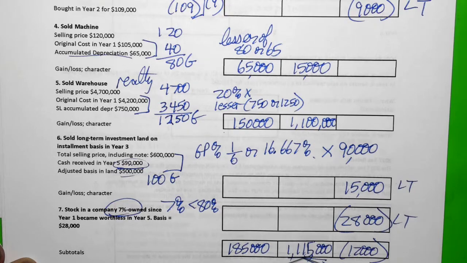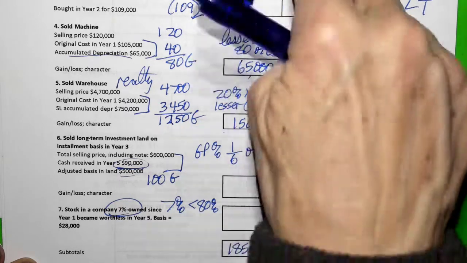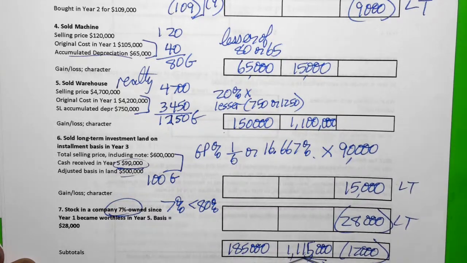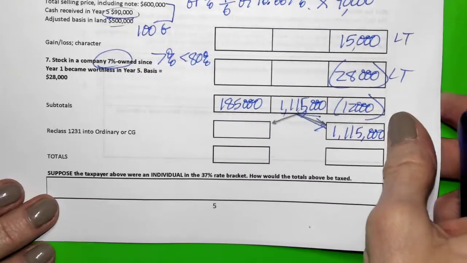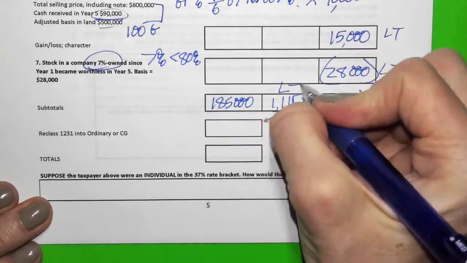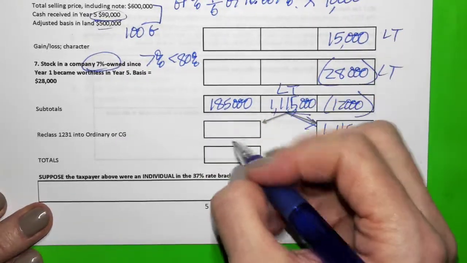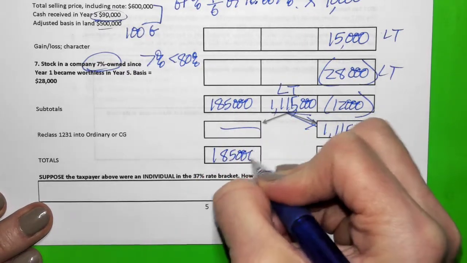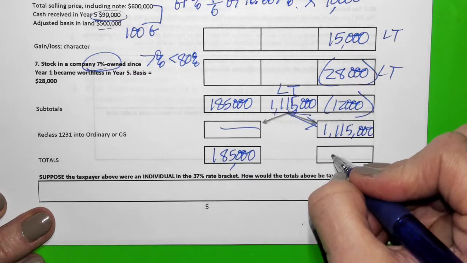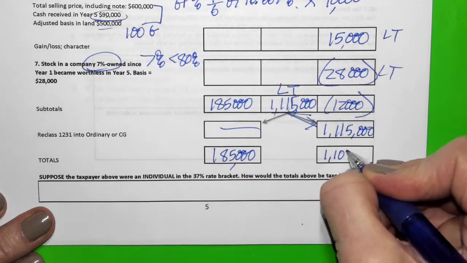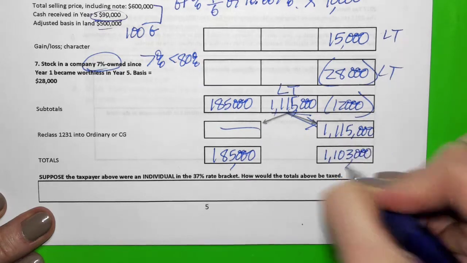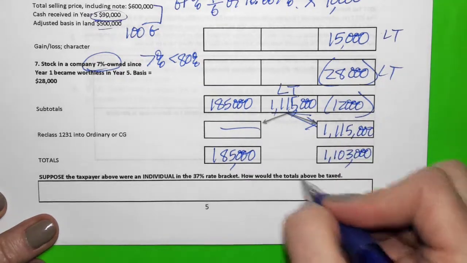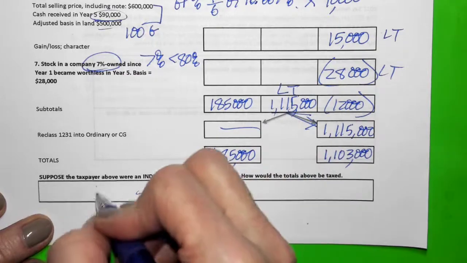And remember, 1231 assets by definition are long-term assets. This is long-term. And so I have 185,000 of ordinary, and I have 1,103,000 of capital, of which, so I'm going to have 185.